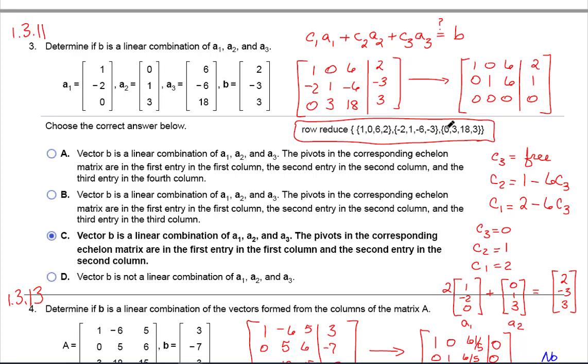So when you do row reduce, we get this particular matrix. What I see is I've got a row of all zeros, which says that C3 is free. I can pick whatever I like. C2 and C1 depend upon C3. So this is our formula for generating the C1, C2, C3.